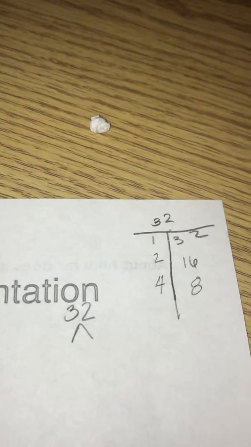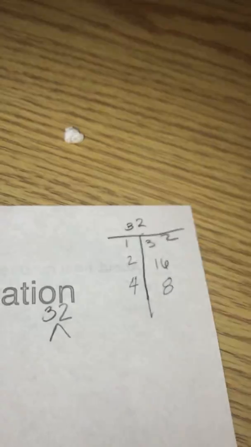Okay, so let's see. We're going to write out the factors of 32 up here first. 32. We have 1 and 32, 2 and 16, 4 and 8, and I believe that is it. Okay, so out of these, the ones that will break down the easiest is 2 and 16.